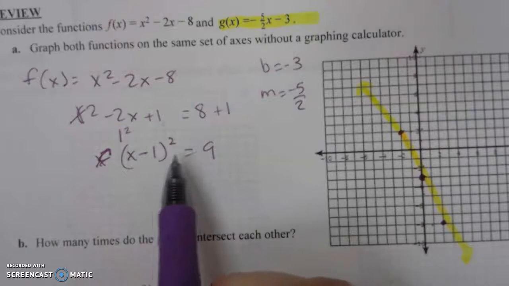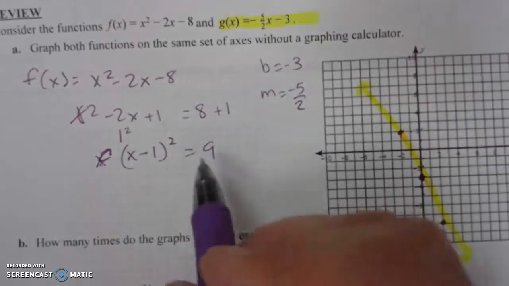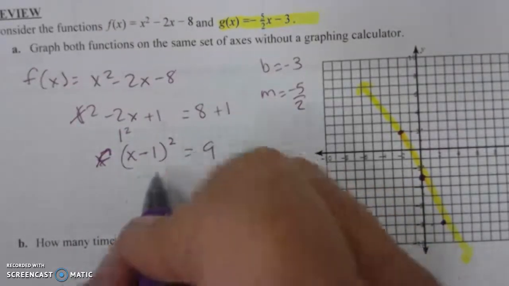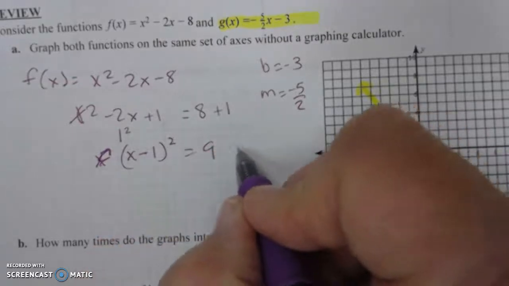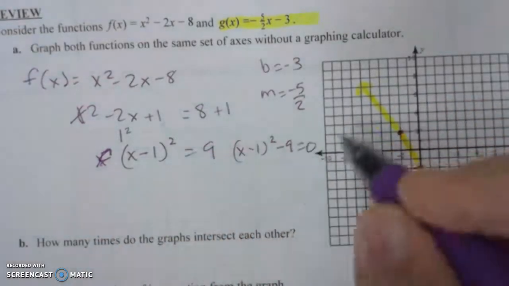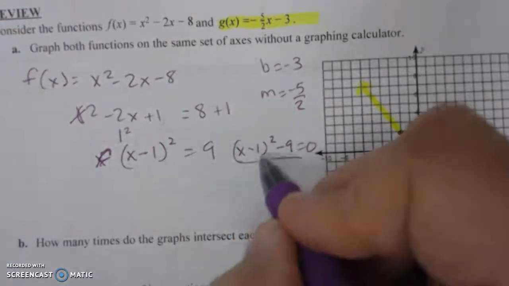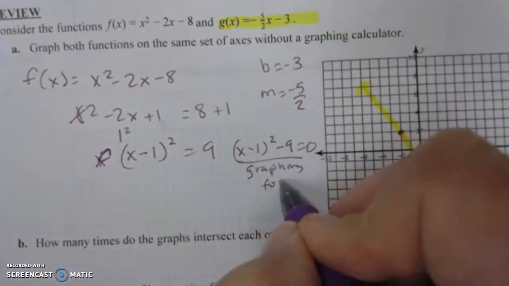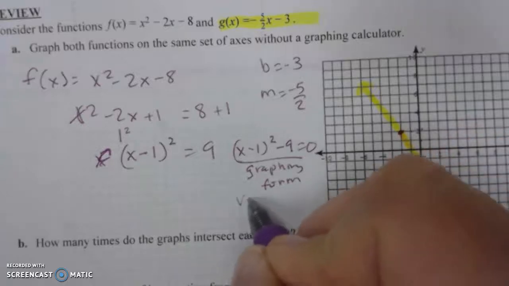Okay, that's going to help us find our x-intercepts, but first of all, let's find the vertex. The vertex, I have to set this equal to 0. So I'm going to get x minus 1 squared minus 9 equals 0. And this is the graphing form. Graphing form or vertex form.